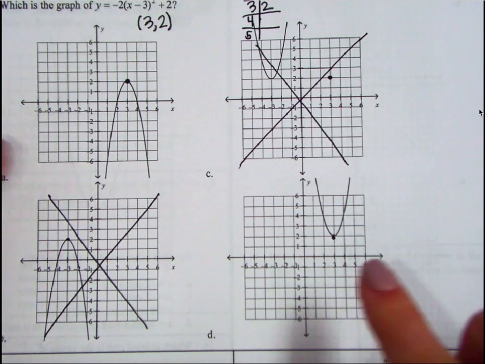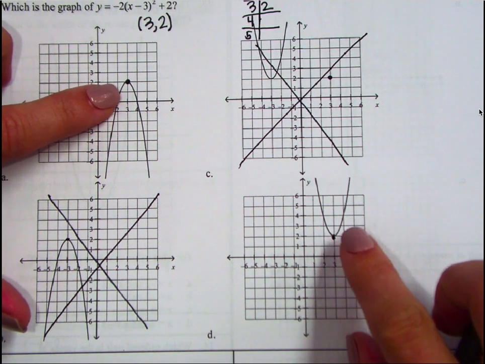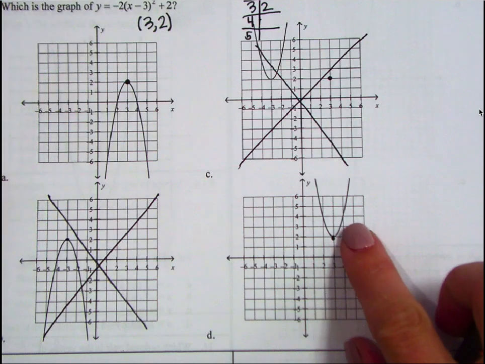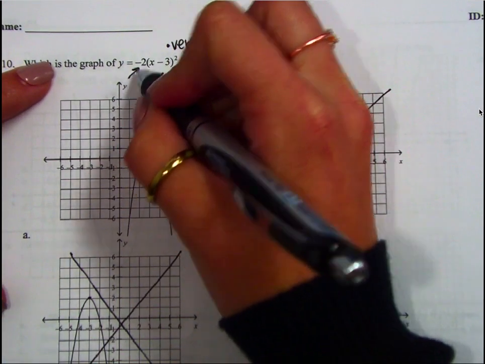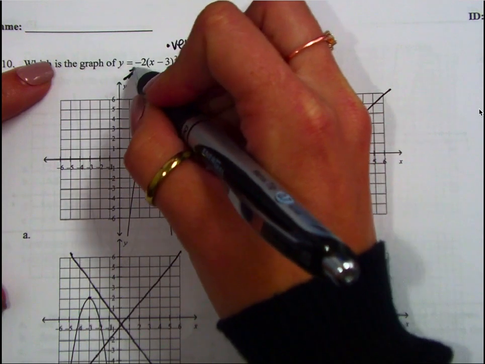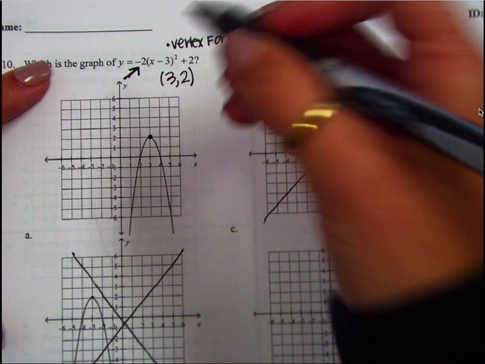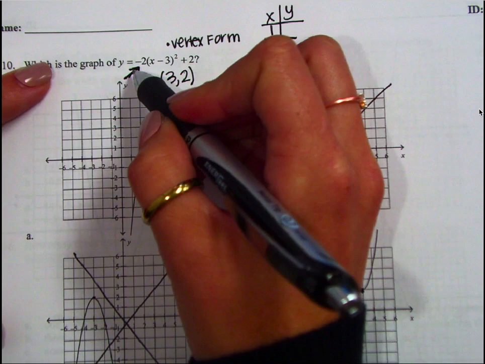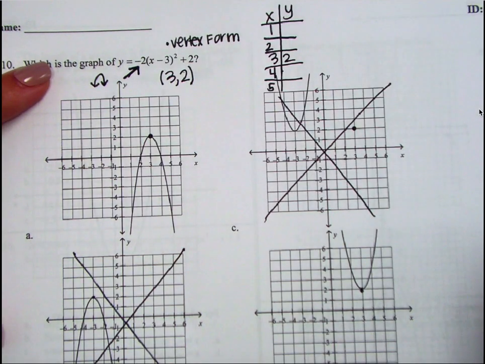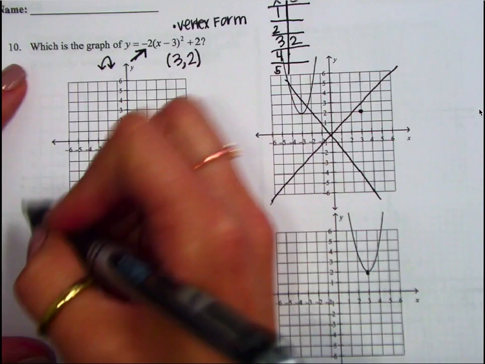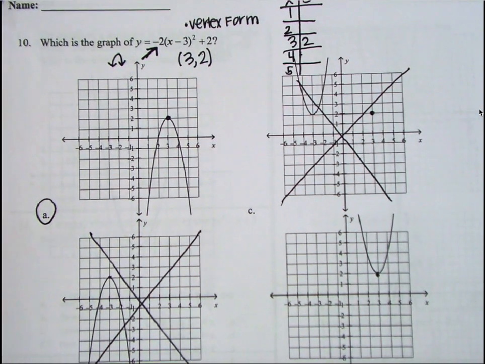Okay, so just by looking at this graph that opens down and this graph that opens up, we can always look at our A value to tell us whether the graph is negative or positive. This is a negative A value, which means my graph will be opening down. So that is how I can already see my answer is A.